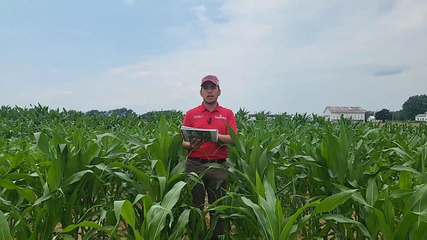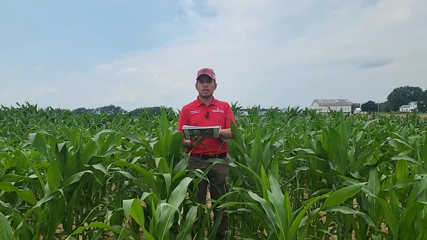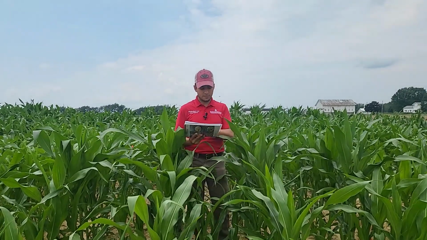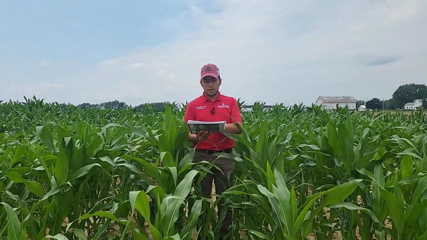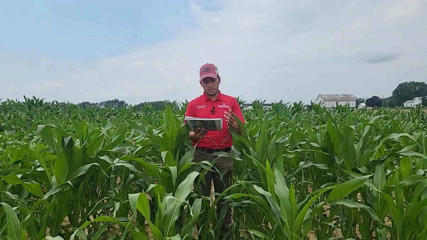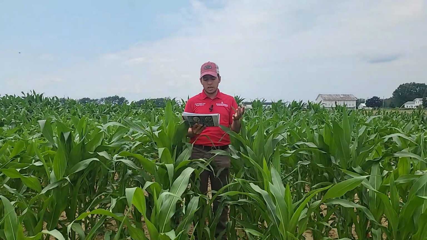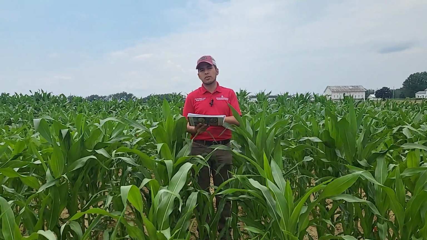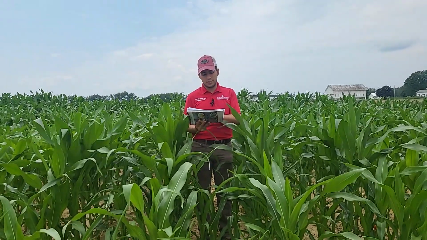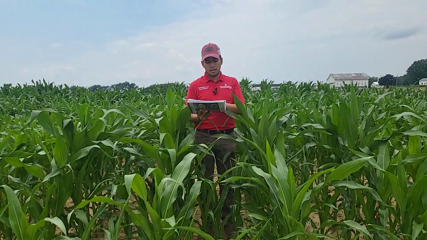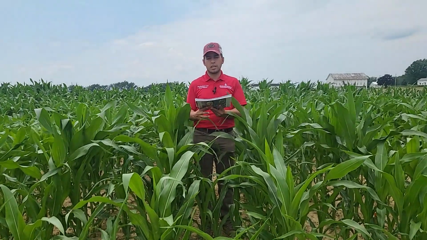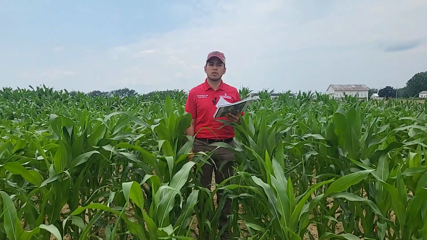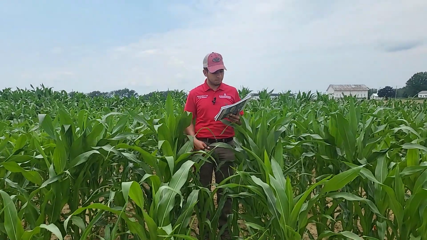Tasseling or silking time, we are looking at about 1400. Moving into the reproductive stages, for the milk stage R3 we need about 1700 growing degree days. For black layer or physiological maturity, we need approximately 2600 growing degree days.